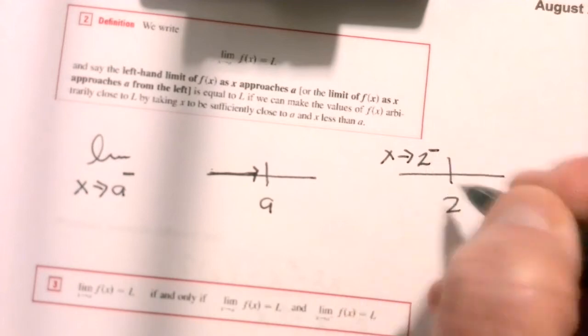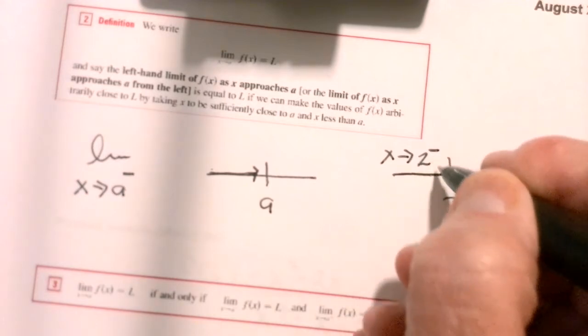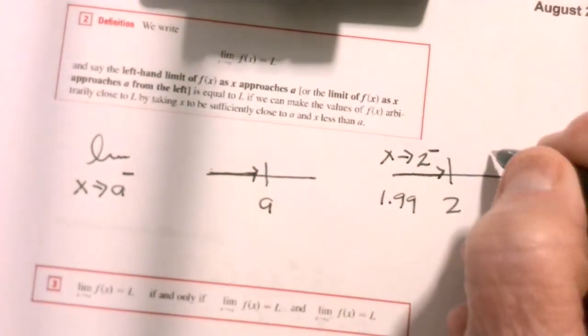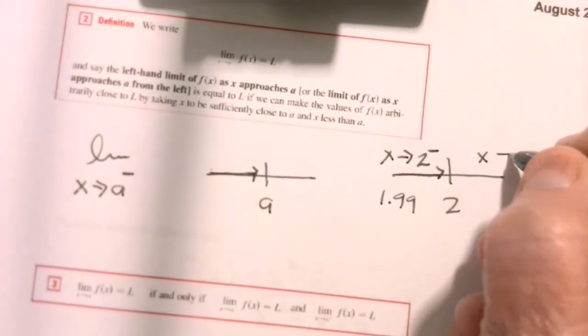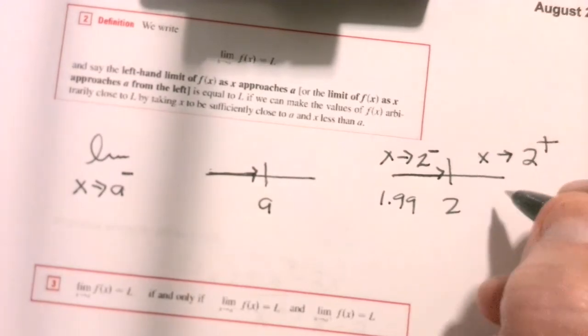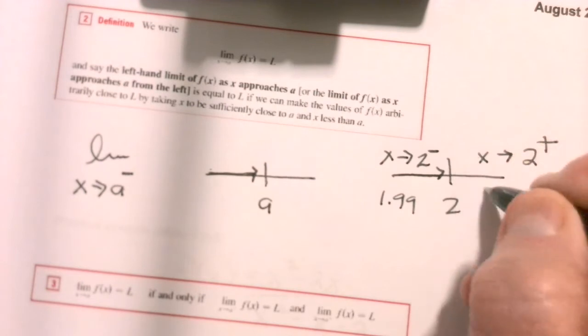x is going to 2 from the left. That means we're coming in this way, so numbers like 1.99. And then over here, x is approaching 2, and if we have a little plus sign over that, that means we're coming in from numbers greater than 2.